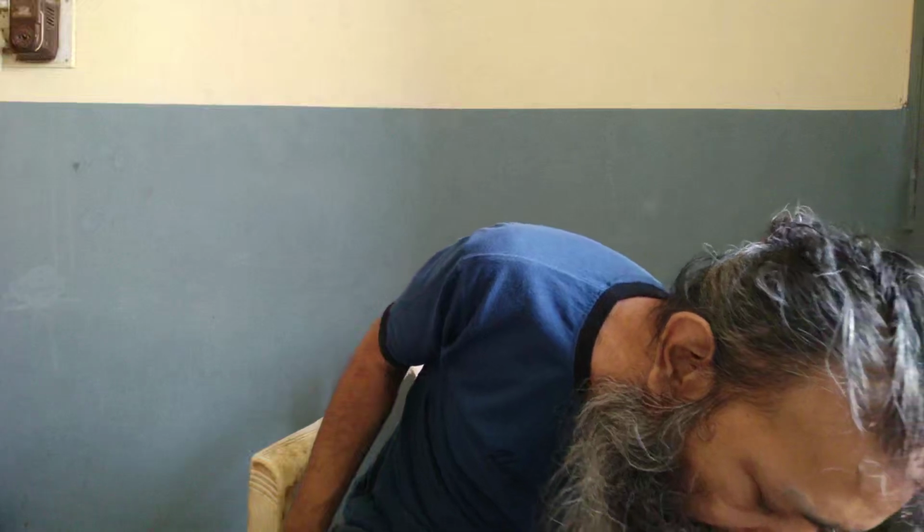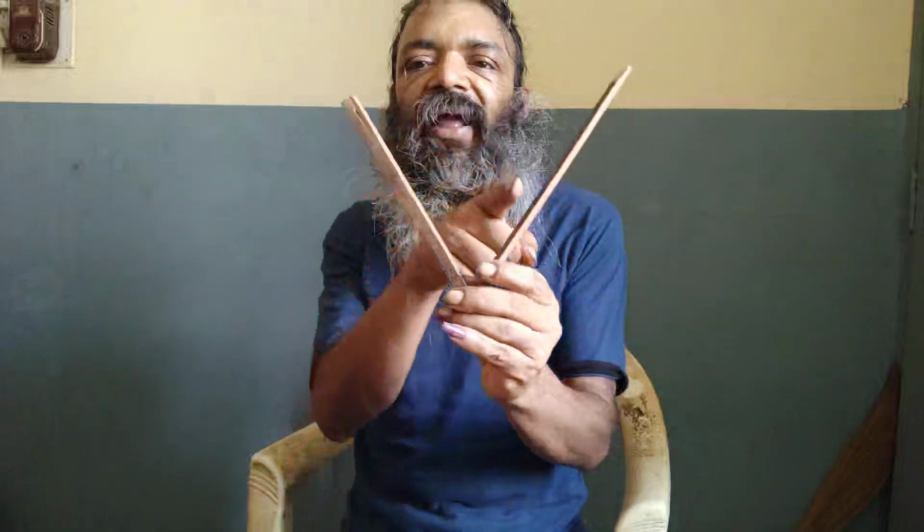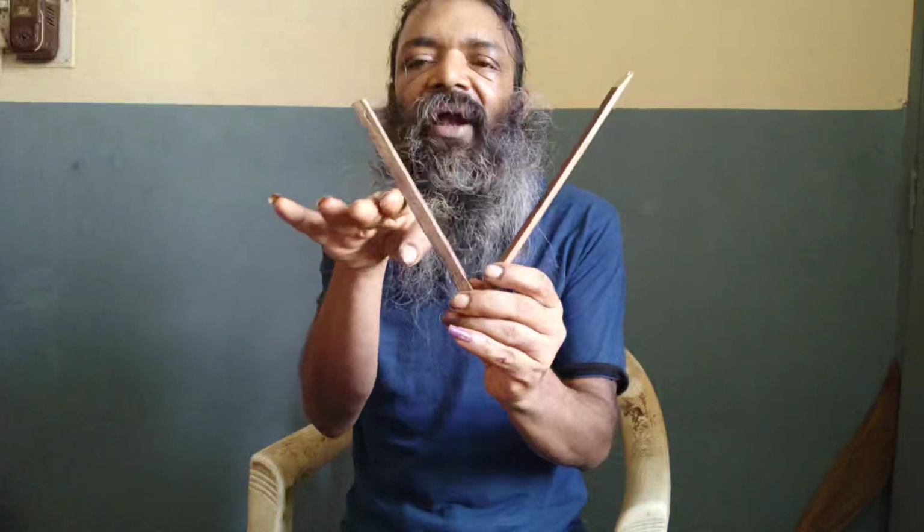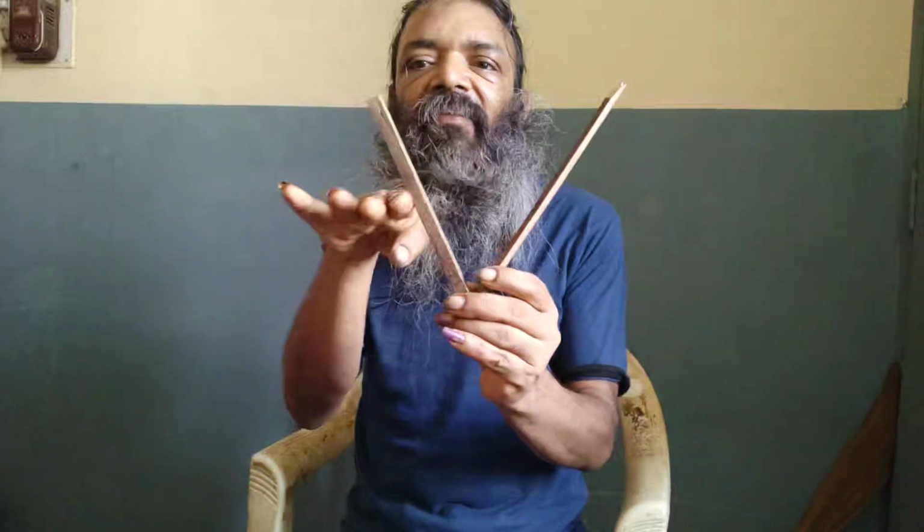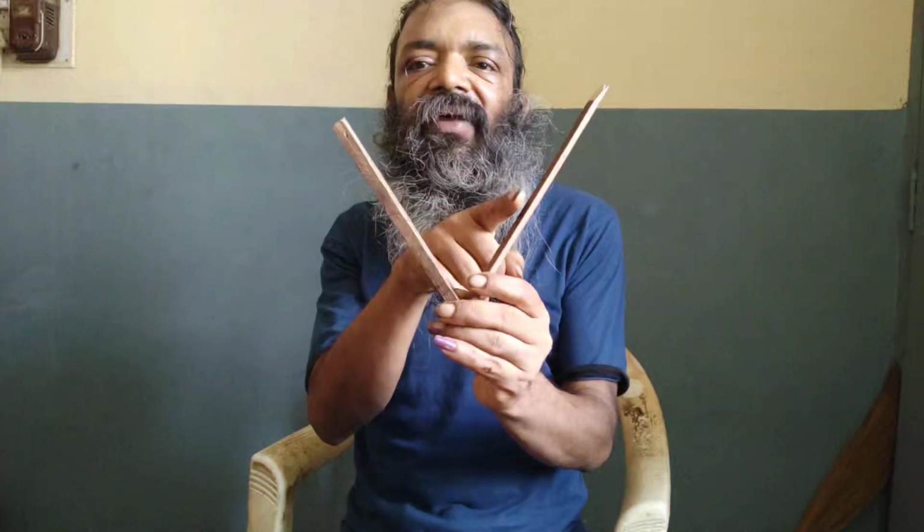If someone watches the cone very carefully, then this is the cone. If I make a cross section at any point, this is the xy plane, then this is a circle.